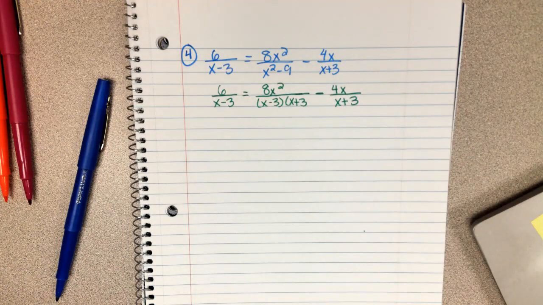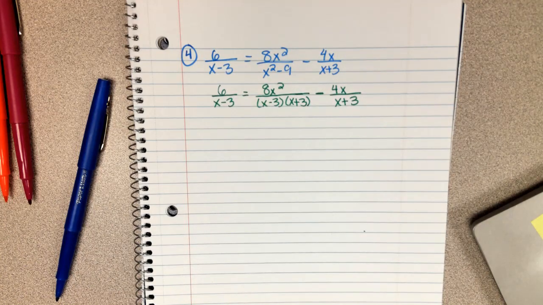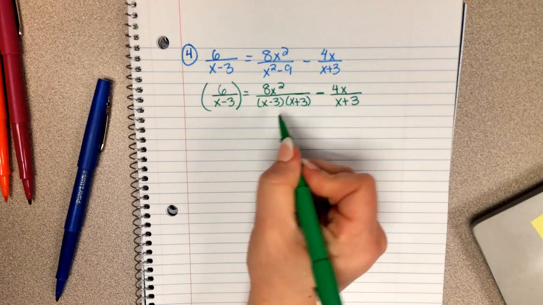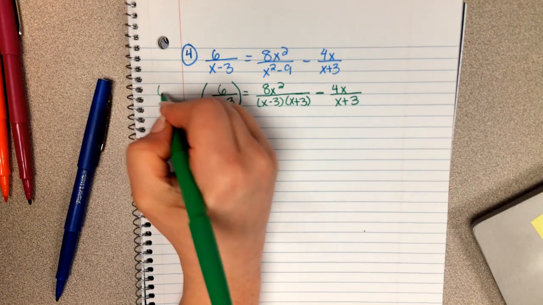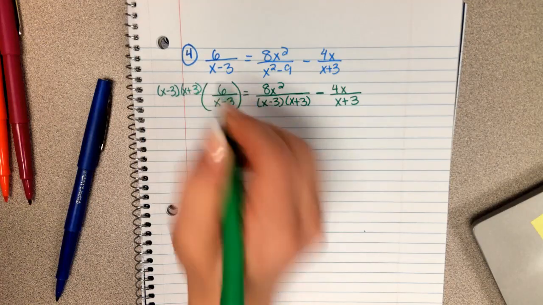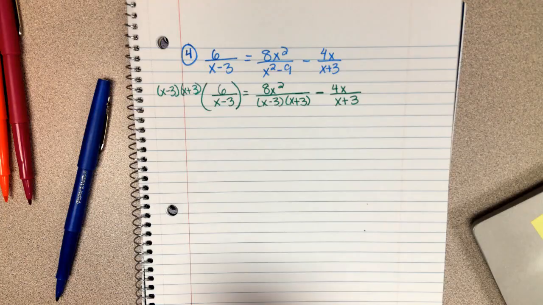Now it's really easy for me to see what I need to multiply both sides by. I need to multiply both sides by an x minus 3 and an x plus 3, because clearly x minus 3 and x plus 3 are both in denominators, right?